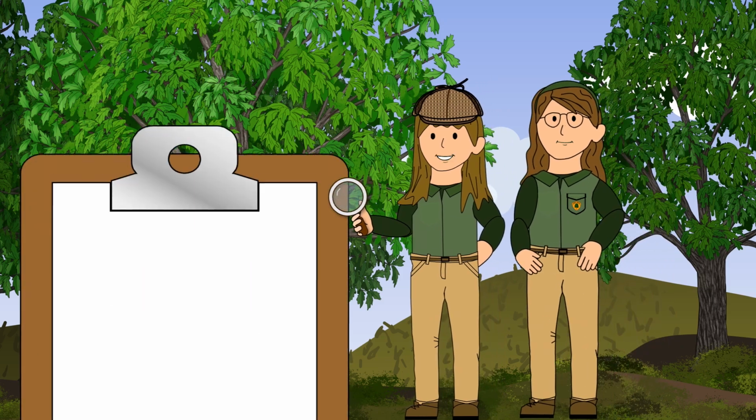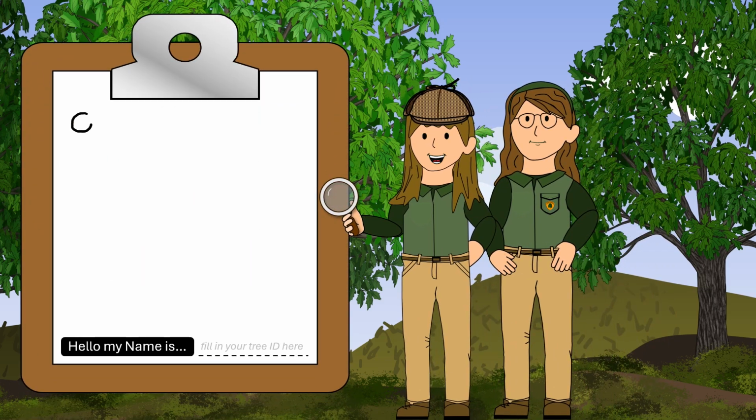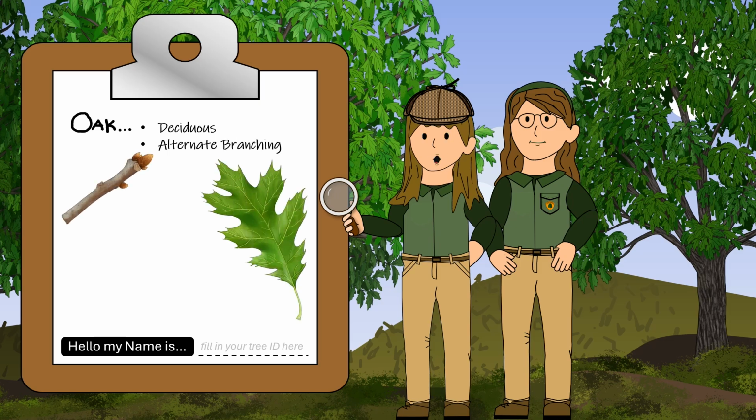So, with me as your expert, let's figure out what tree we have here. I think we can safely say we have an oak tree, seeing as it is a deciduous, alternate branching tree with clustered terminal buds, pinnately lobed leaves, and pinnate venation. But the biggest clue was the acorns.